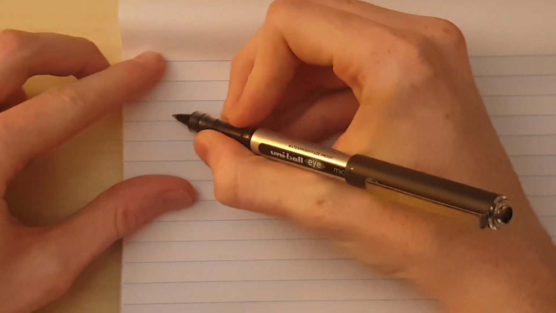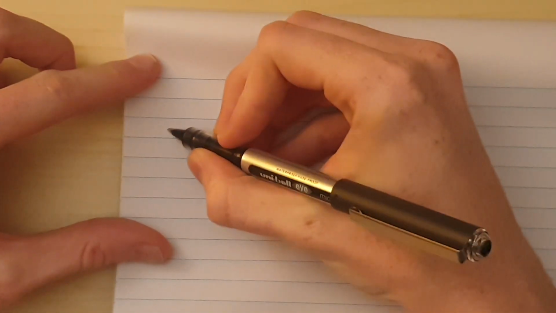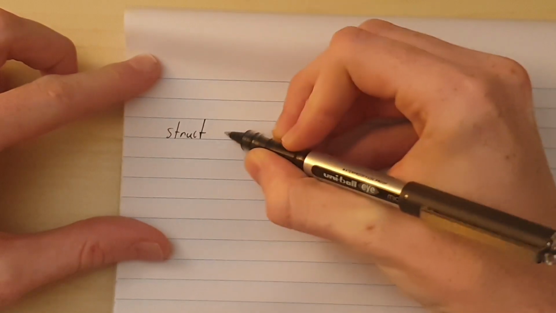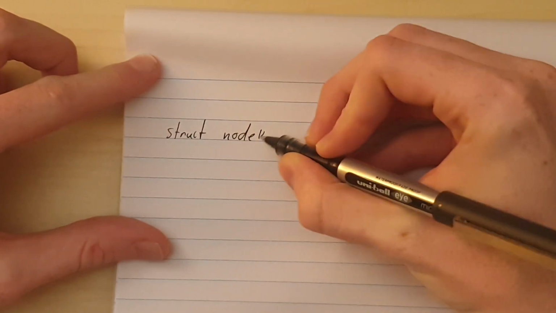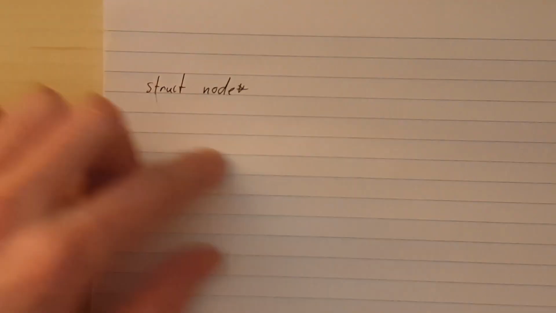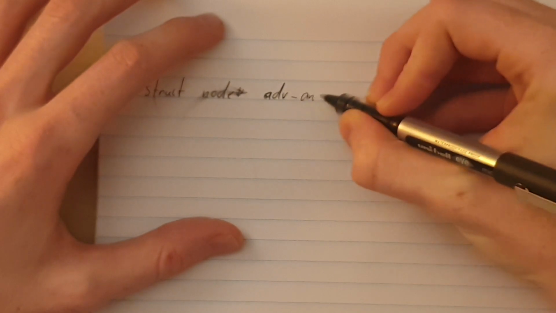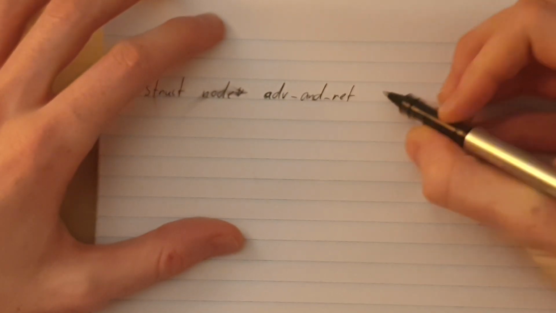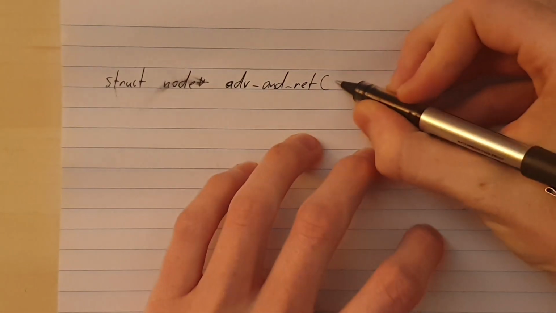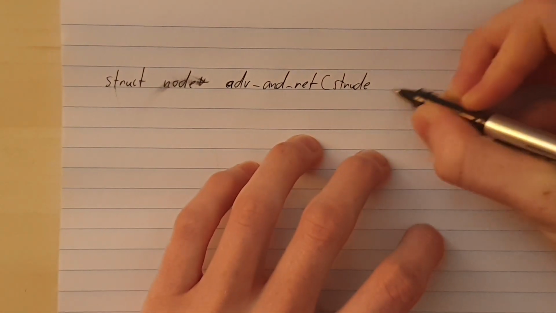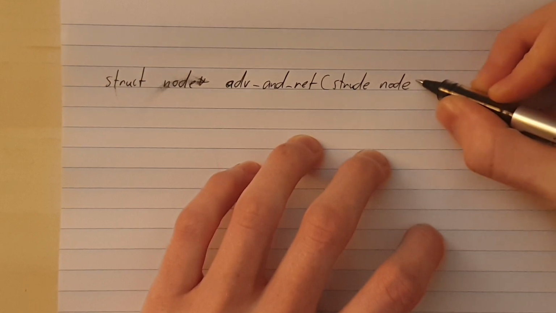So my advance and return is going to return a node. It's going to return the head of the list that we're advancing. So it's going to return struct node star, because that's how we think of nodes as stars. A bit blurry. I'll be brief for the sake of handwriting, advance and ret. And I need to take in the current list, the list that I want to advance and return.